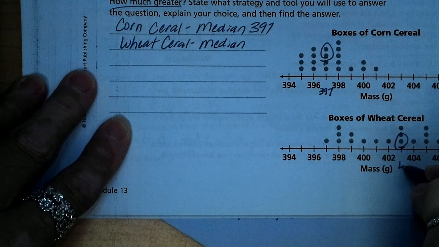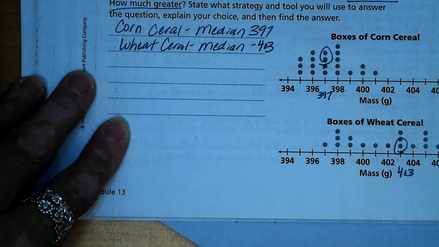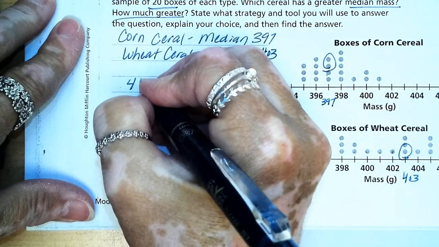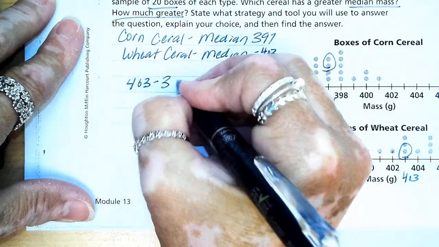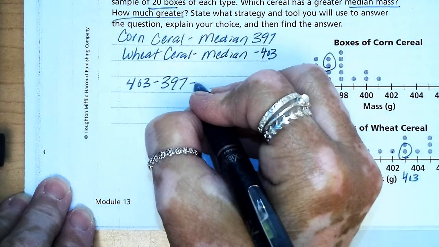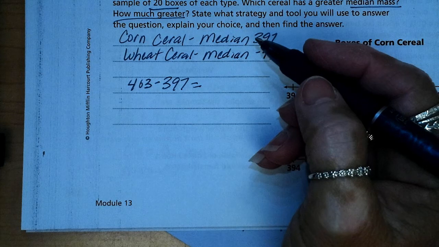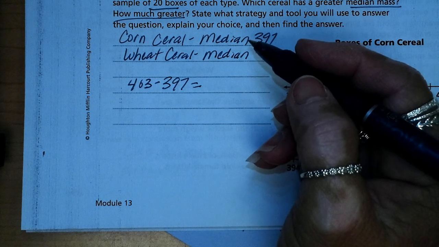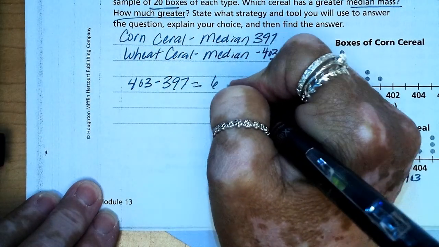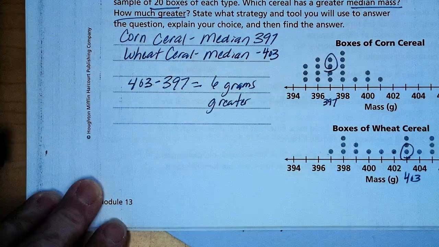So that means 403 is the median. How much greater? Well, we subtract. So 403 minus 397 would give me 6, right? Because it's 3 here and 3 here. So it's 6 grams greater.